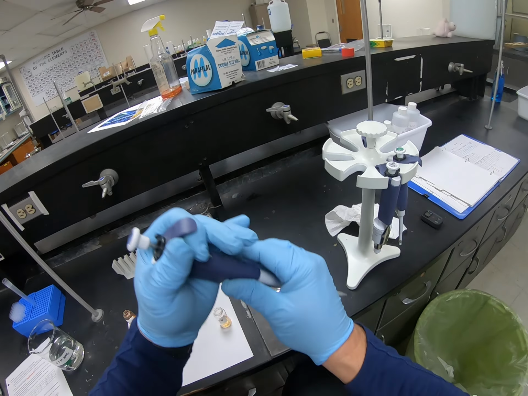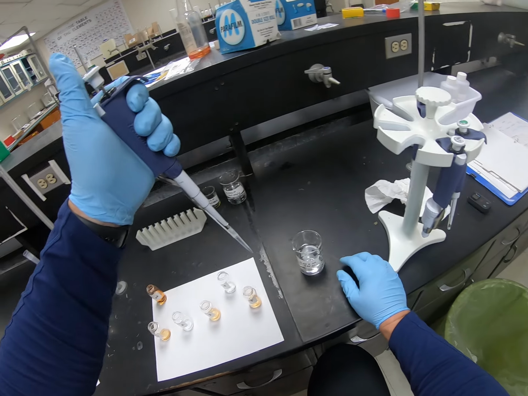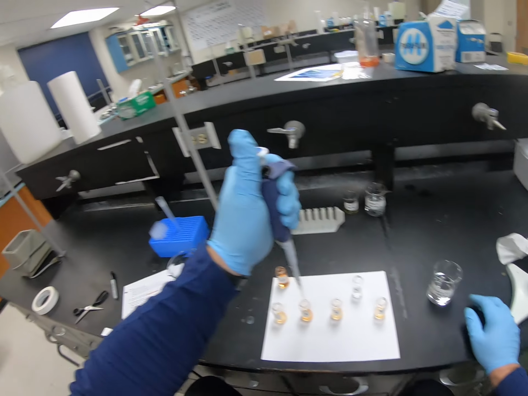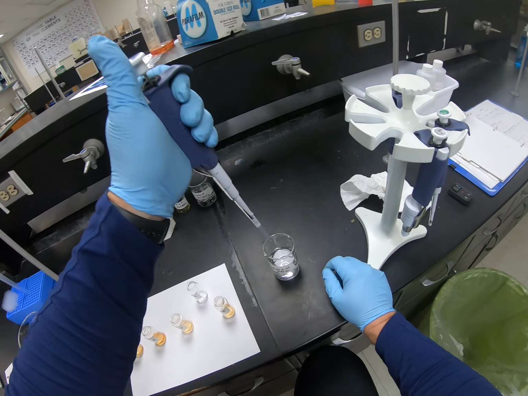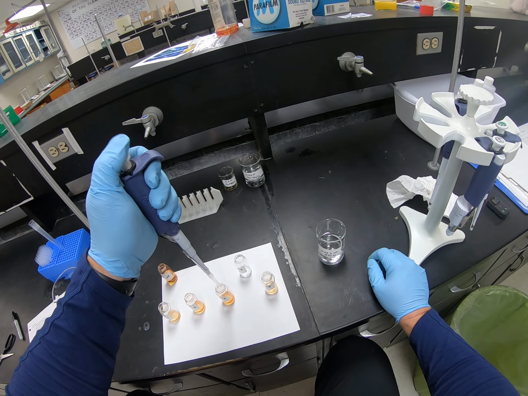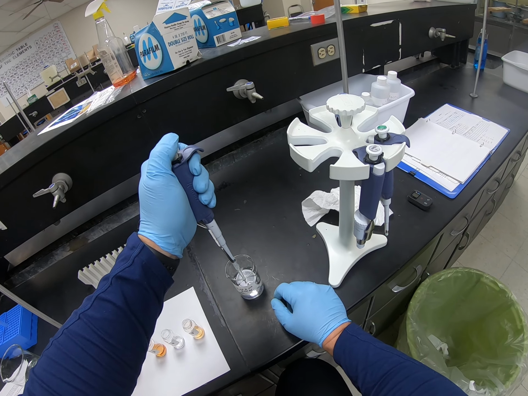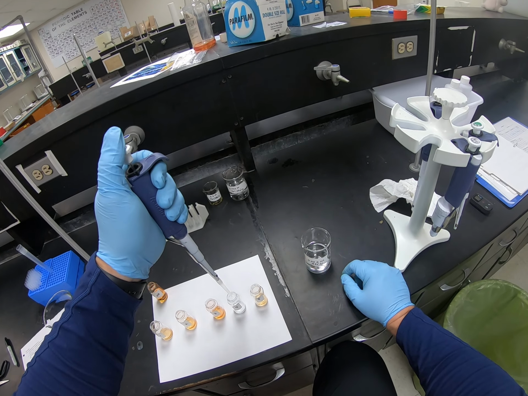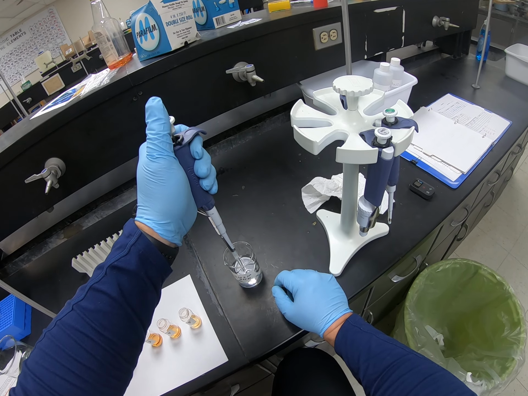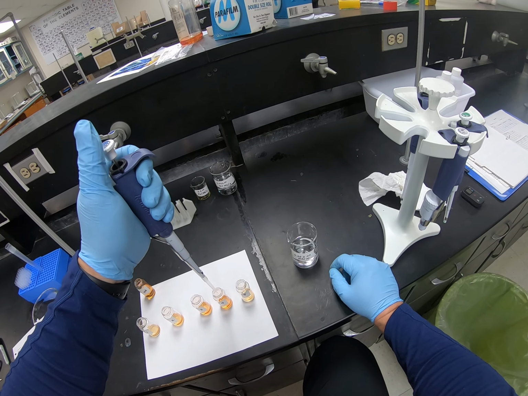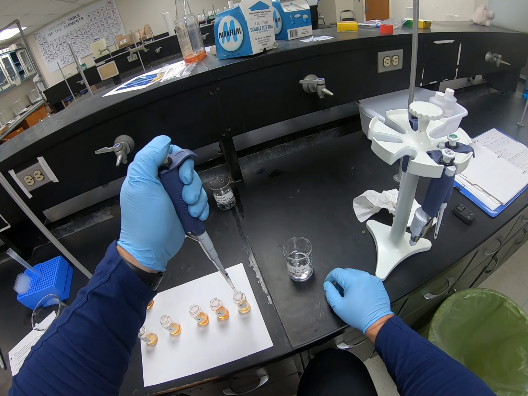So tube 2 needs 1 ml. Tube 3 needs an additional 1 ml, so that went on top of the 1/2 ml that I already put in there. Tube 4 is going to need 2 mils. So there's 1 and 2. And then finally tube 5 already has 1/2 ml. It's going to need an additional 2, so there's 1 and 2.